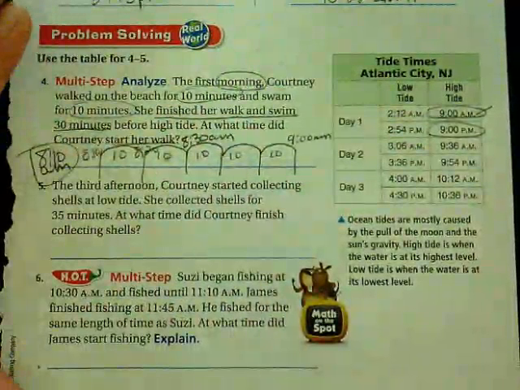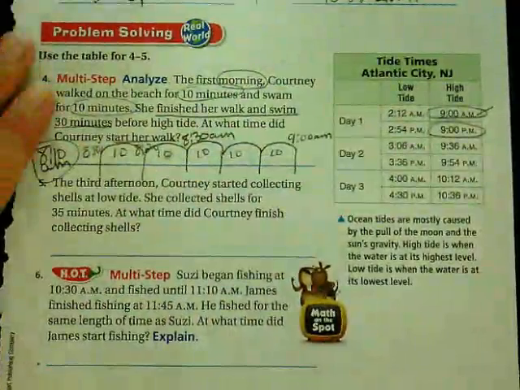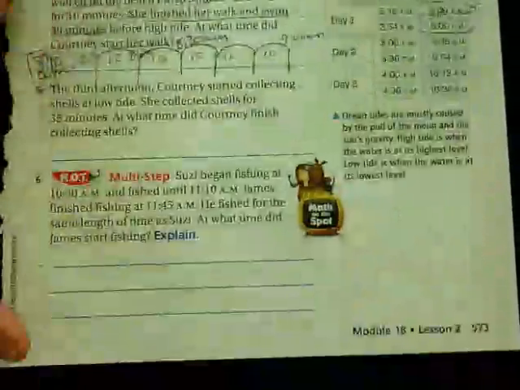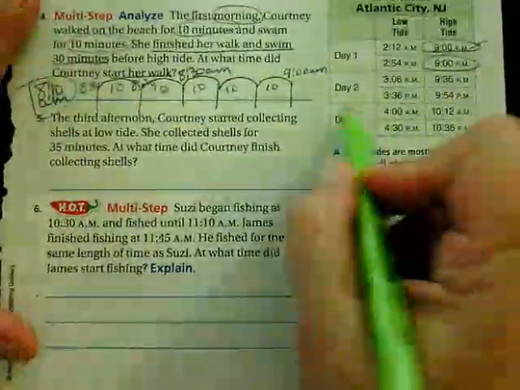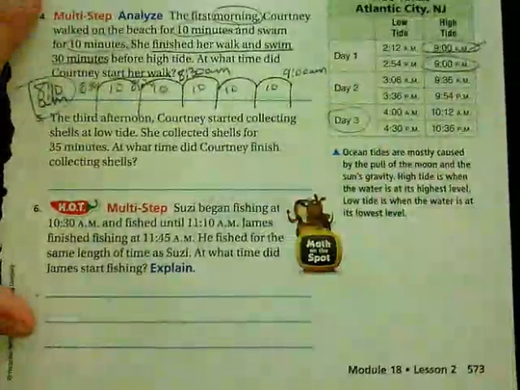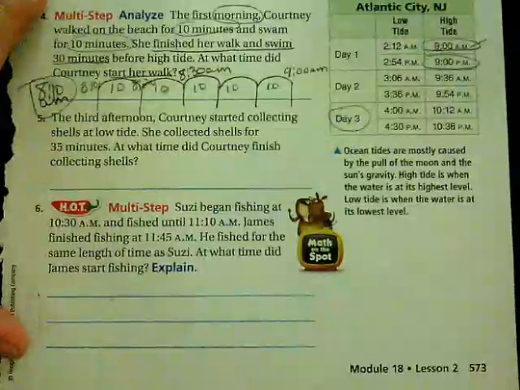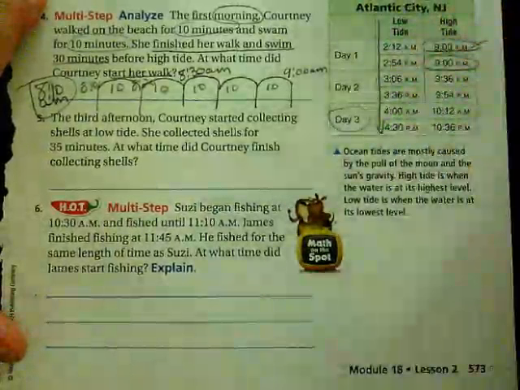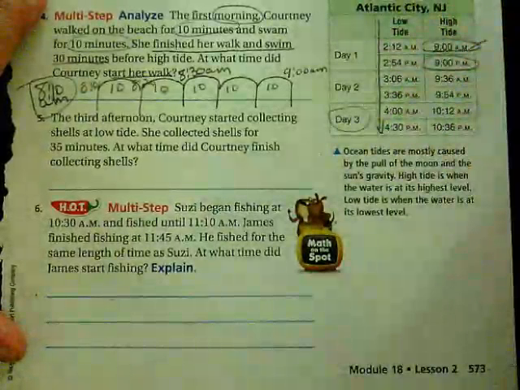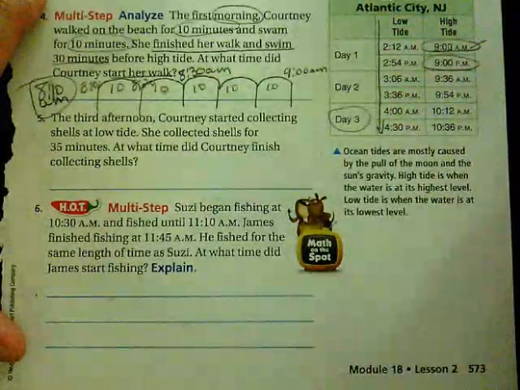How'd you do on that one? There was a lot of things to think about. Let's look at number 5. The third afternoon, day 3. Third afternoon, Courtney started collecting shells at low tide. We're looking at low tide this time, okay? She collected shells for 35 minutes. At what time did Courtney finish collecting shells?